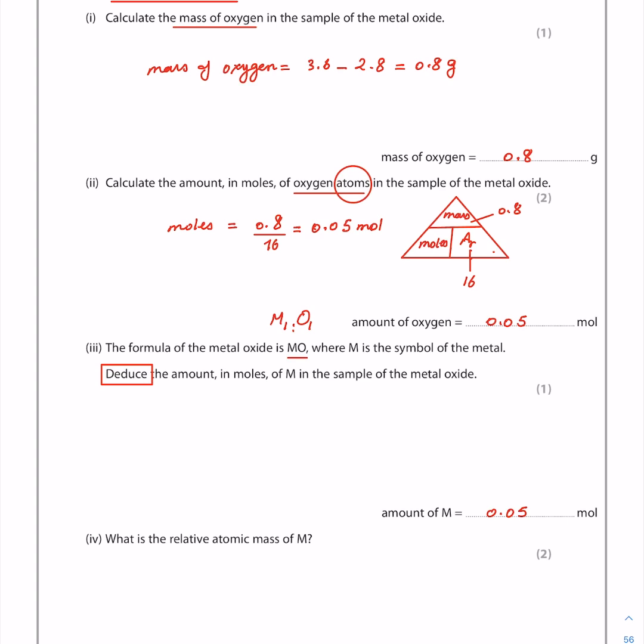What is the relative atomic mass of metal M? To get relative atomic mass, we divide mass by moles. The mass is 2.8 gram, and the moles of metal M from triple I is 0.05. So the relative atomic mass of metal M is equal to 2.8 over 0.05, which is 56.